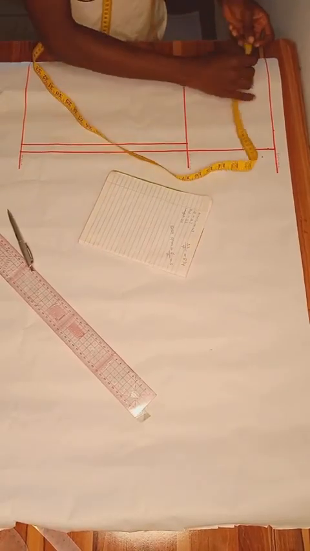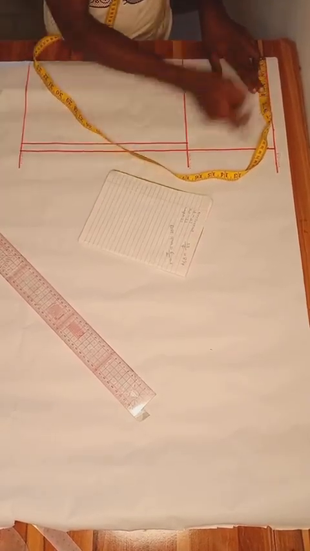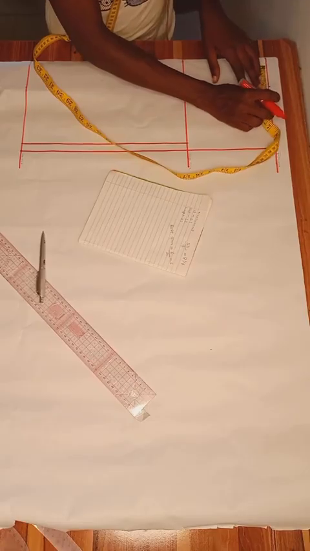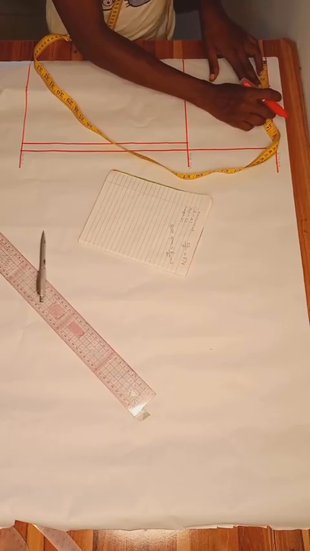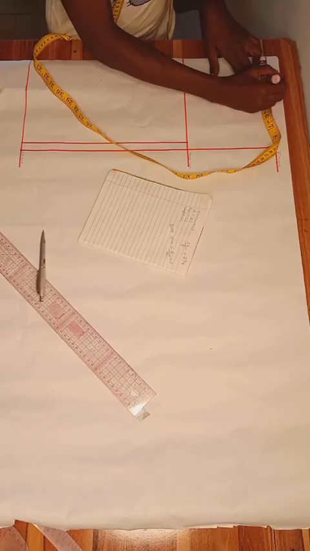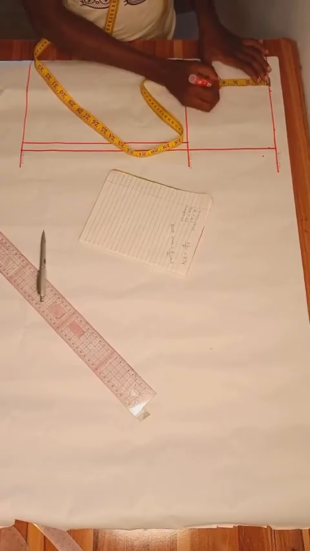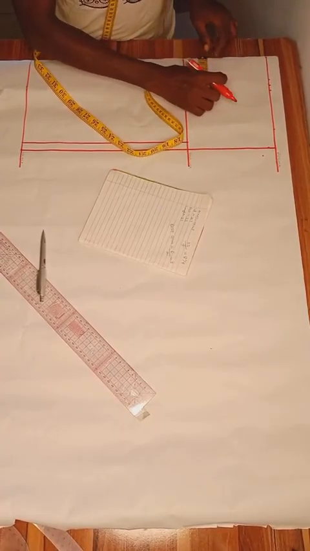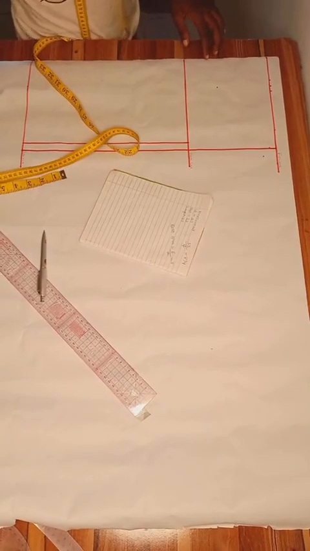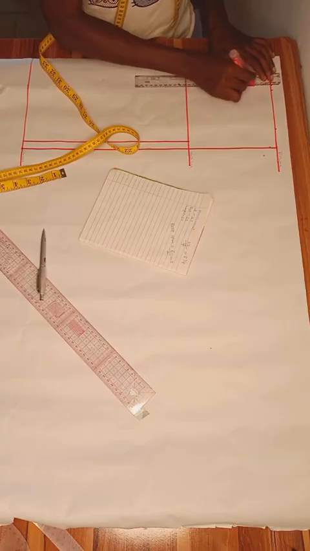Then you come to your waist. For your waist measurements, first you take your dart. To take your dart, you use your bust span measurement divided by 2. That means if you have your bust span measurement as 8, you divide it by 2, that's 4. That 4, you take it on your hip line. Then after taking the 4, you take ½ inch on either side of your point. Then you come down on that point by 4 inches. The basic length of your dart for skirt, for the front block, is 4 inches.